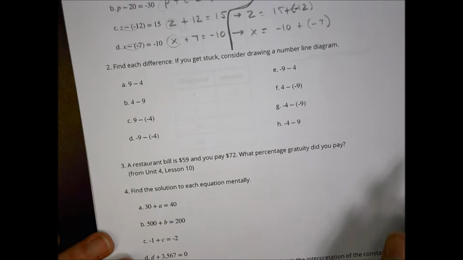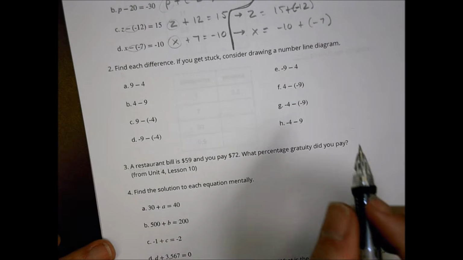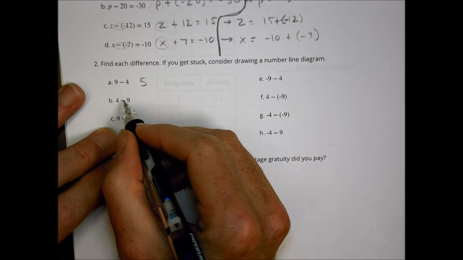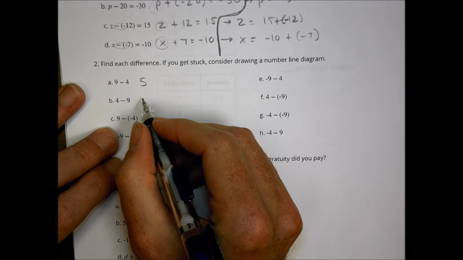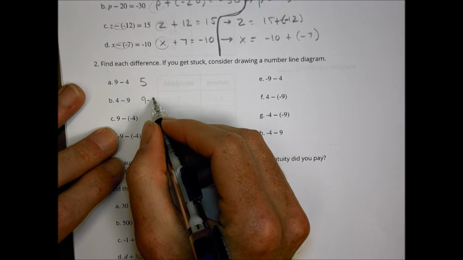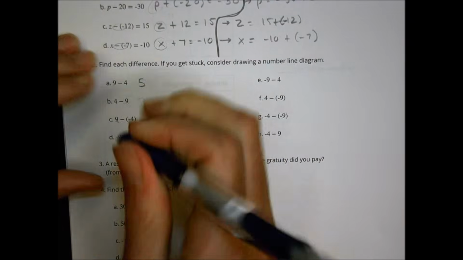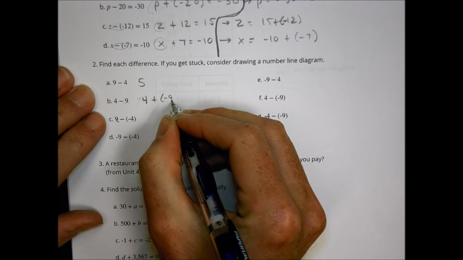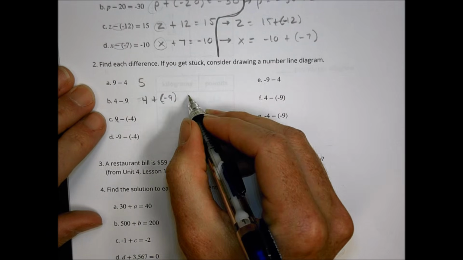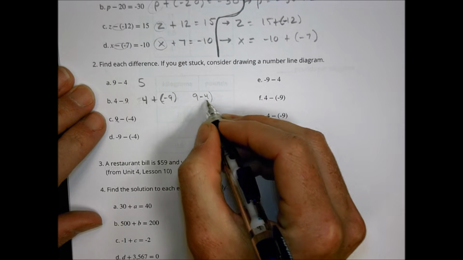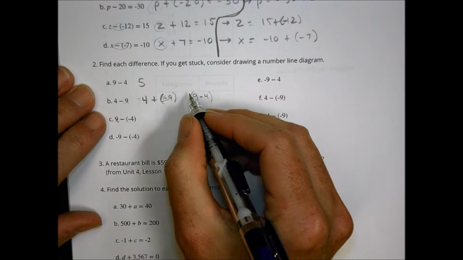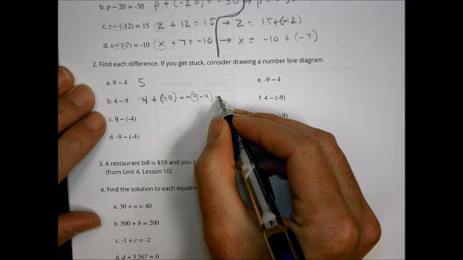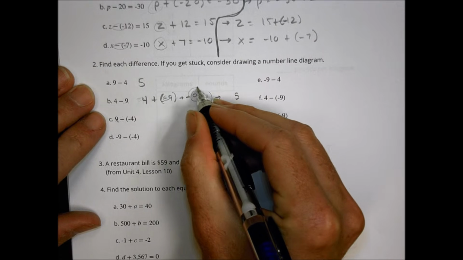All right, find each difference. If you get stuck, consider drawing a number line, okay? So 9 minus 4. 9 minus 4 is going to be 5. 4 minus 9. Again, the signs are different. We could rewrite this as 4 plus a minus 9. Now we know the signs are different, so we find the difference. 9 minus 4. We're going to keep the sign of the larger magnitude, so negative there. 9 minus 4 is 5, and we keep the minus sign, so we have minus 5.